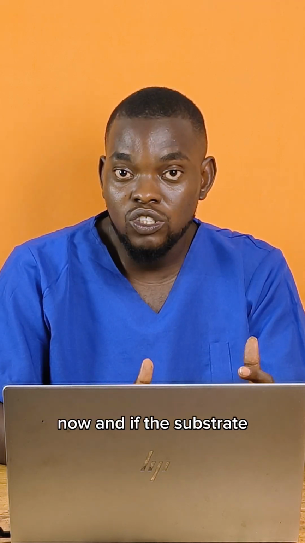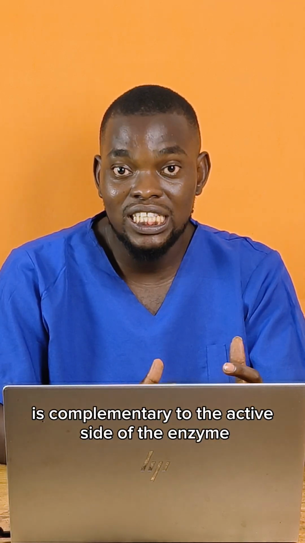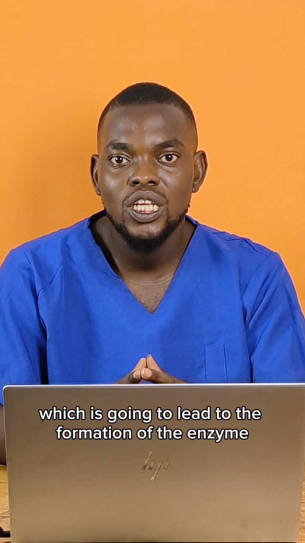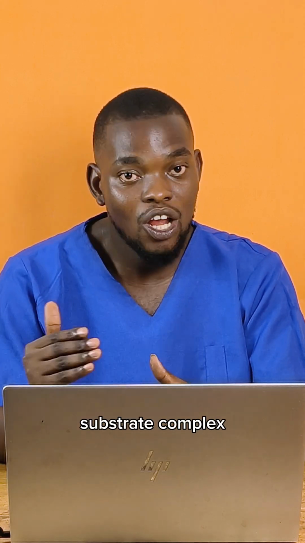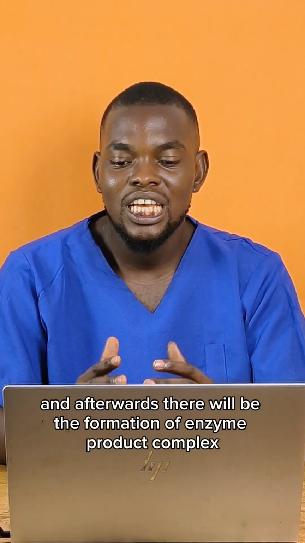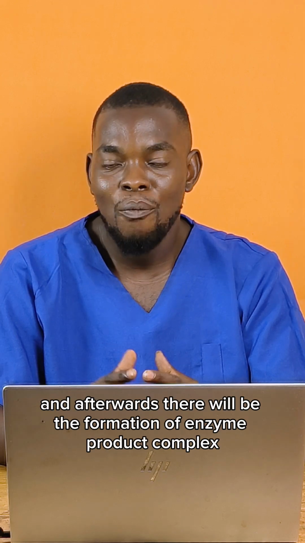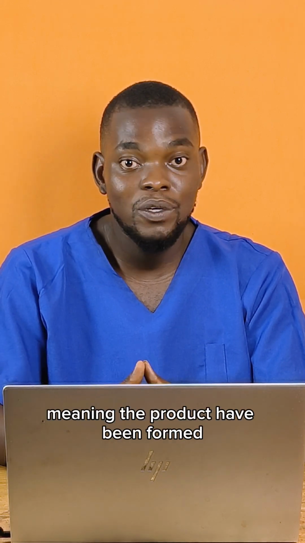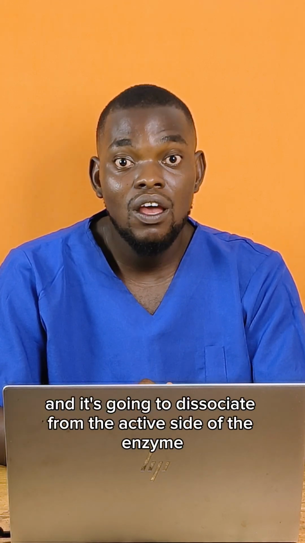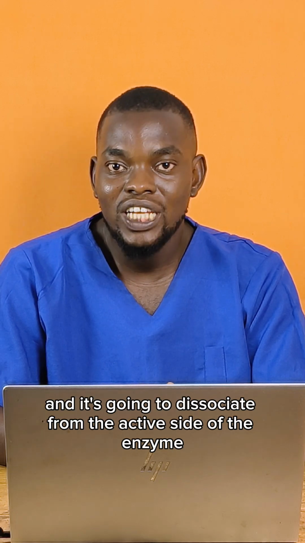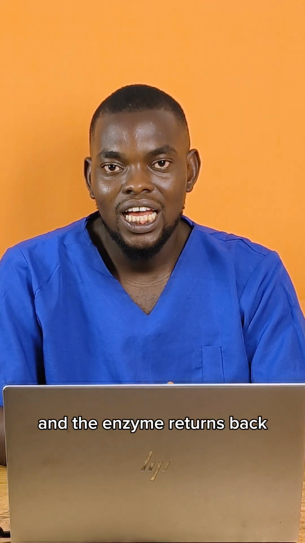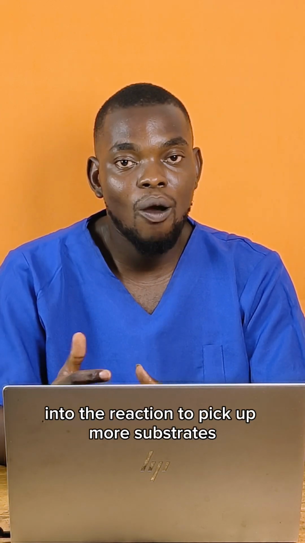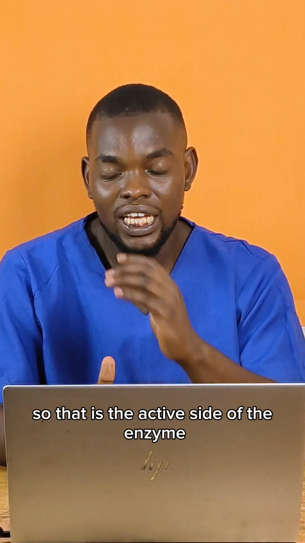If the substrate is complementary to the active site of the enzyme, there will be a bonding which is going to lead to the formation of the enzyme substrate complex, and afterwards there will be the formation of the enzyme product complex, meaning the products have been formed and will dissociate from the active site of the enzyme, and the enzyme returns back into the reaction to pick up more substrate. So that is the active site of the enzyme.